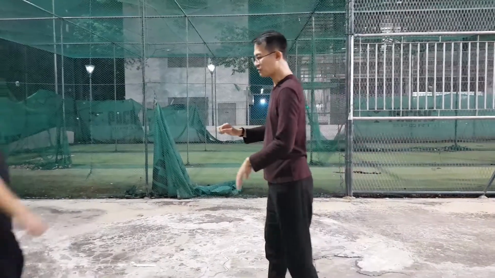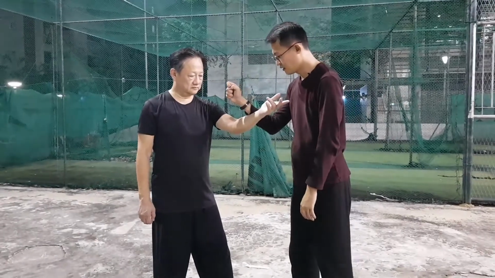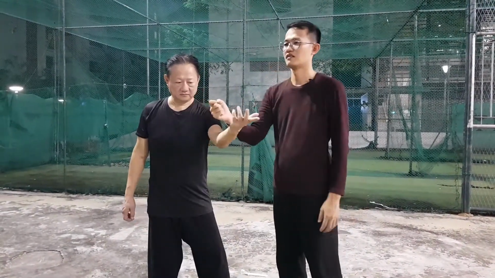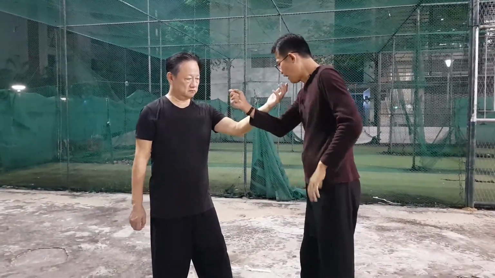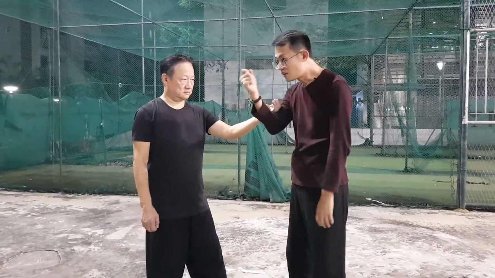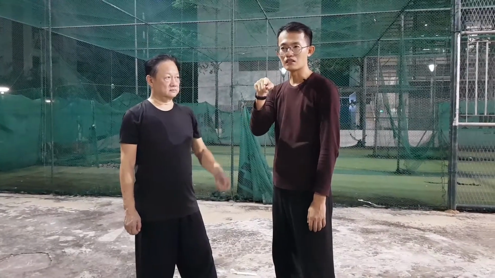I'll just do a simple demonstration. I'm doing an exaggerated movement. This is inward. So I have an inward. This is outward. But because I'm doing this, you don't know whether I'm doing inwards or outwards. So that will depend on you.